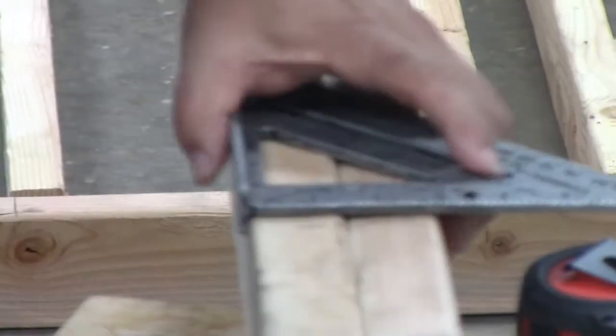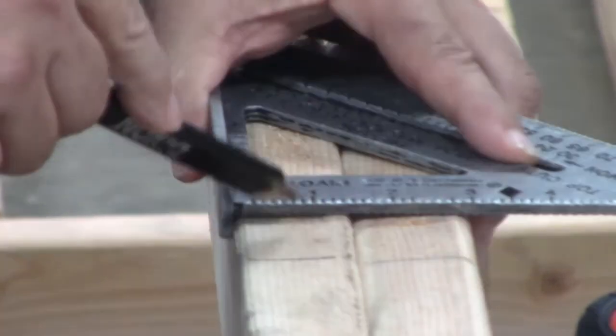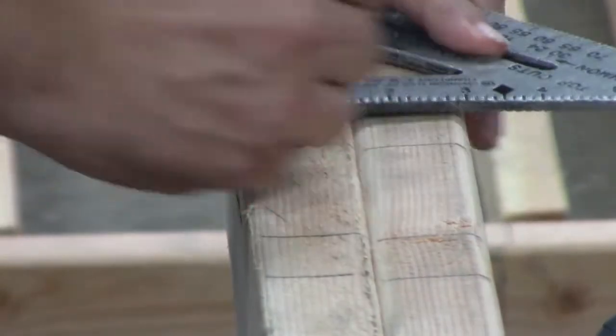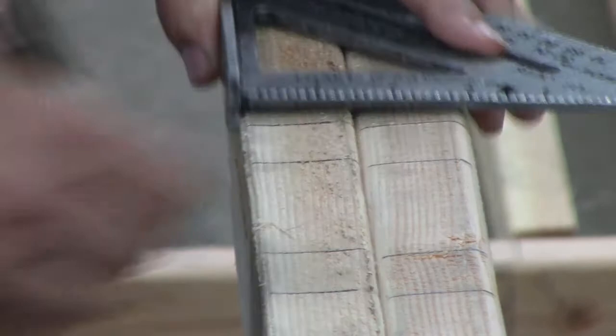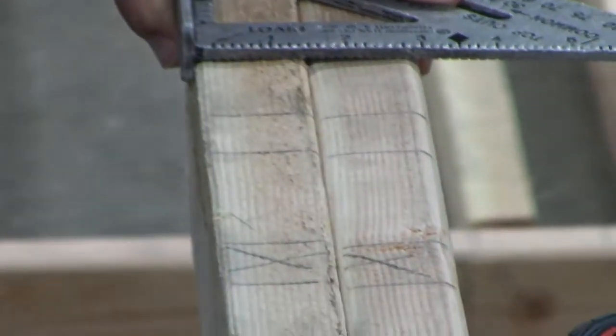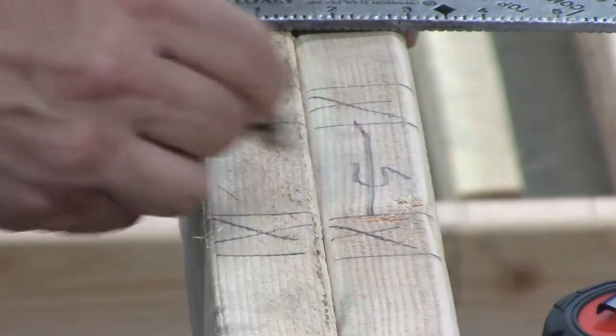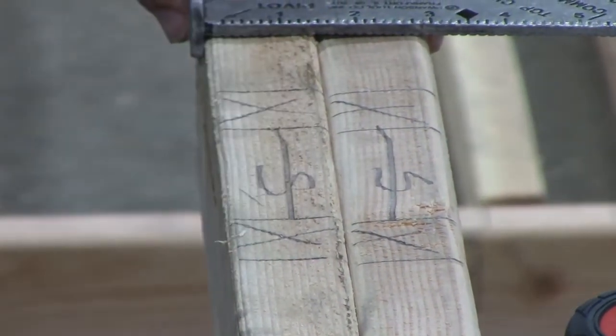Using our speed square, we draw our lines across both plates. We mark them full stud, spacer, spacer.